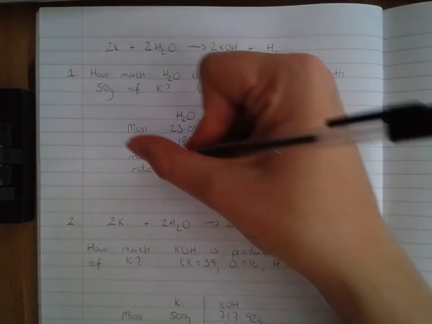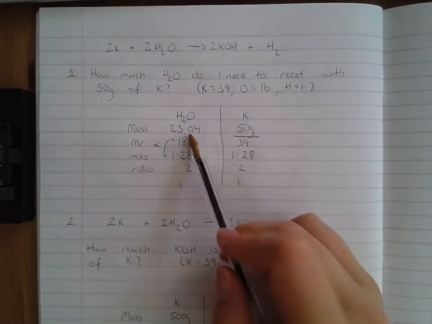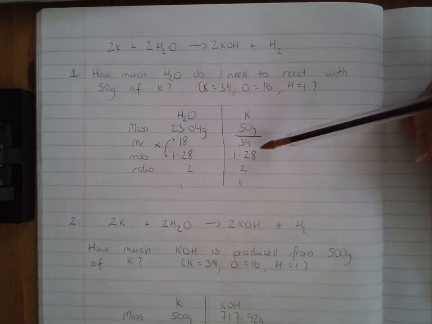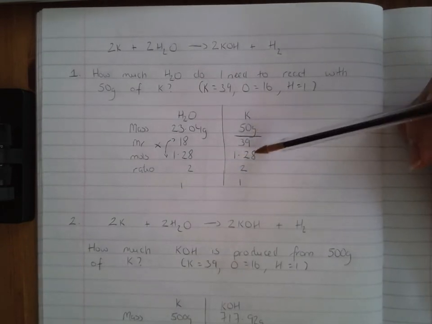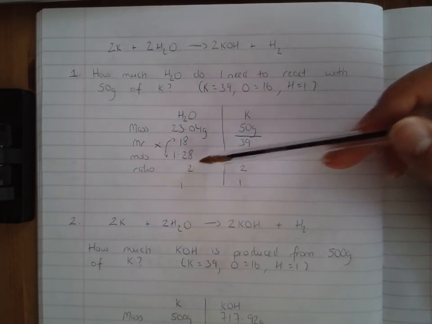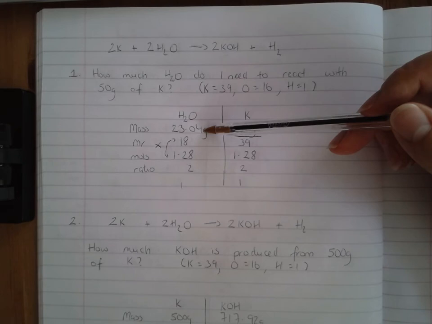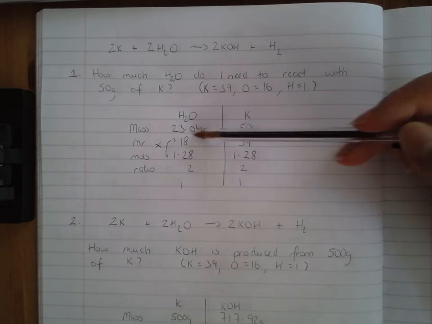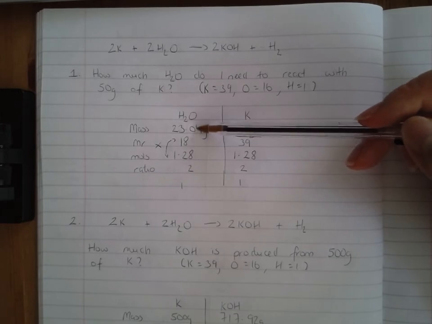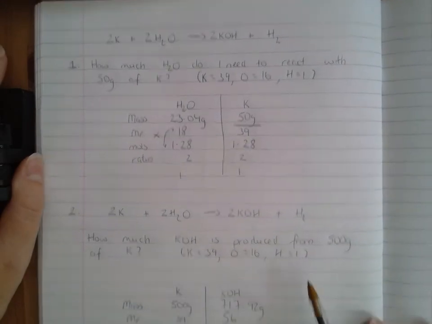And then to find my mass, I'm multiplying 1.28 by 18, and I'm getting 23.04 grams. And I'm rounding everything to 2 decimal places. So I do this division, I round to 2 decimal places, and then into my calculator, I'm punching 1.28 multiplied by 18 to get my final answer, which I also write to 2 decimal places. Okay, so your final answer for number 1 should be 23.04. That's the amount of water you would need to react with 50 grams of potassium.